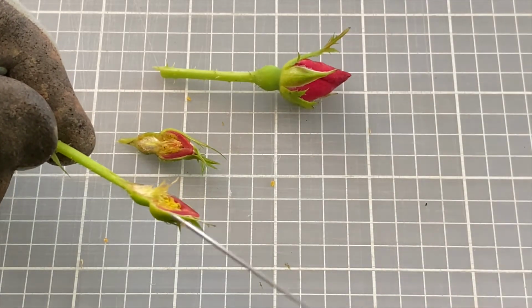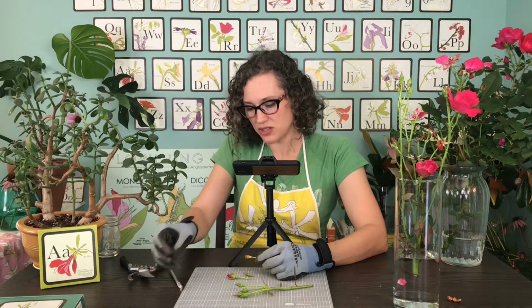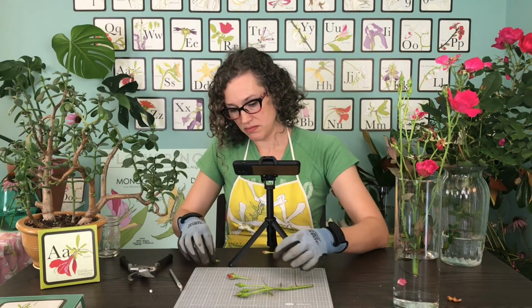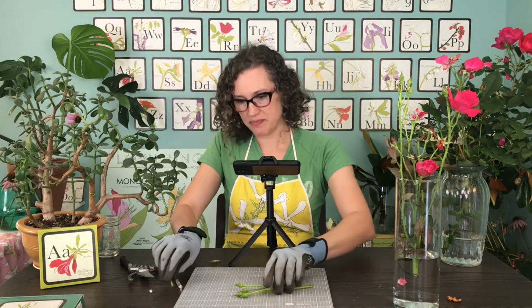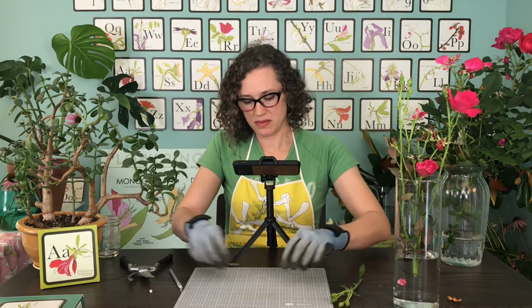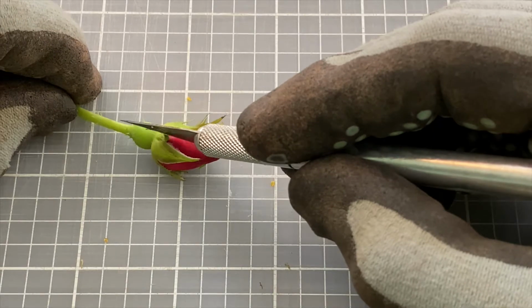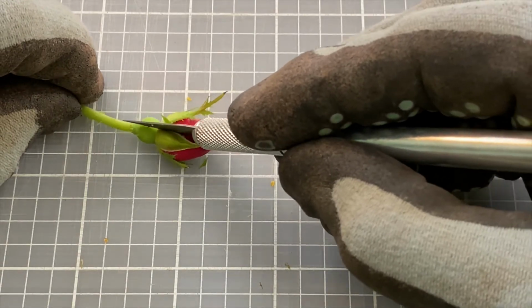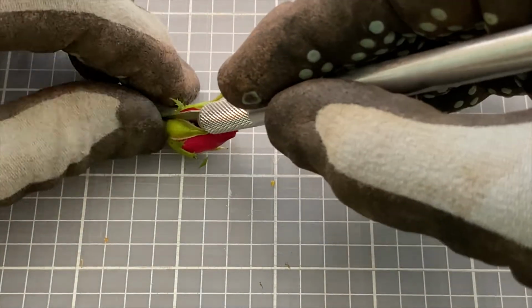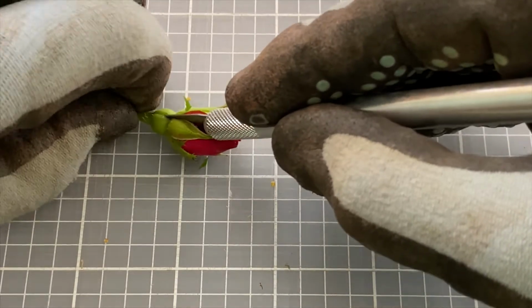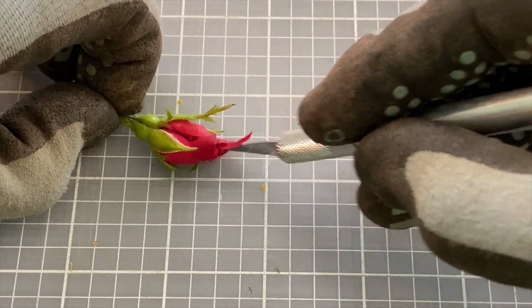Actually, you know what? I'm just gonna get the black. So why don't I get this one, and then we can put both of them up on the black background and get a better look.